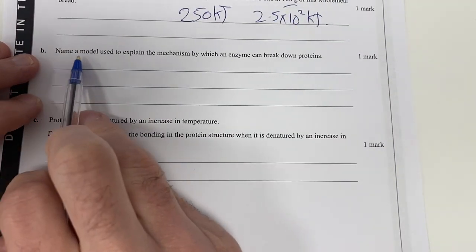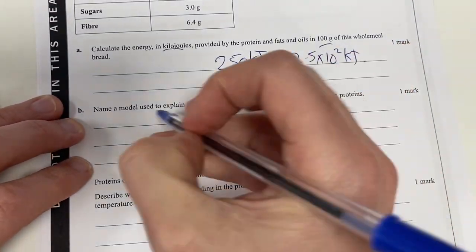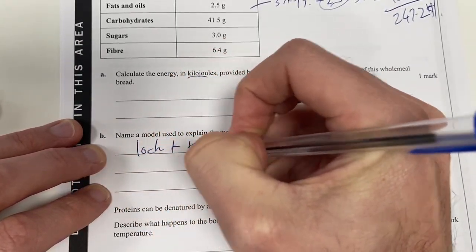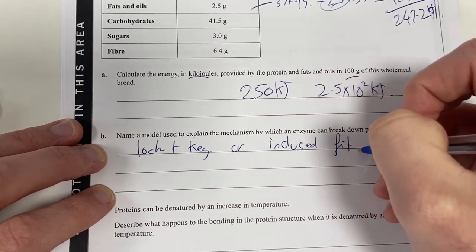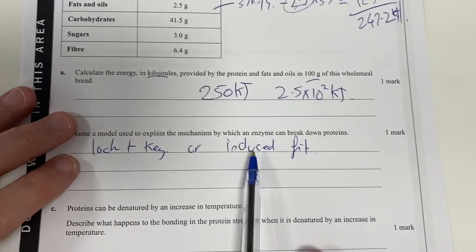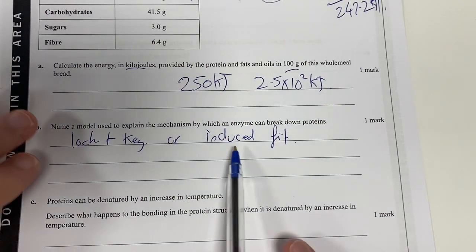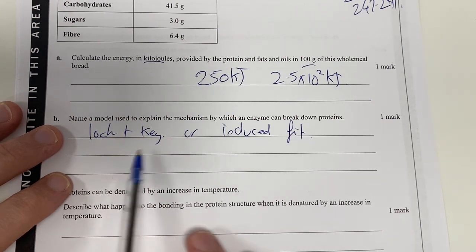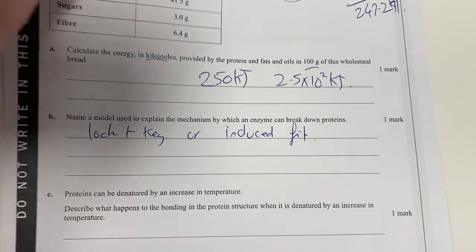Next question is, name a model used to explain the mechanism by which an enzyme breaks down proteins. Now the model is either going to be the lock and key mechanism, or we also have a thing called the induced fit model. The lock and key says our enzyme's rigid, which is kind of like an old school model, whereas the induced fit says it can actually bend a little bit because bonds are slightly flexible and it's more like a glove. Now, the idea here is it's only 1 mark, so it's going to be one or the other. We just need to name one. That or that would be reasonable.